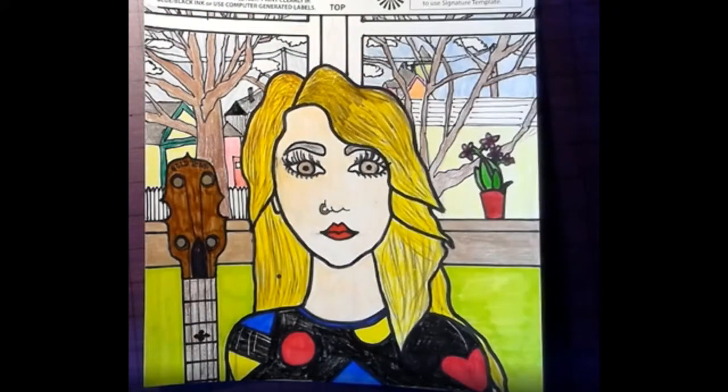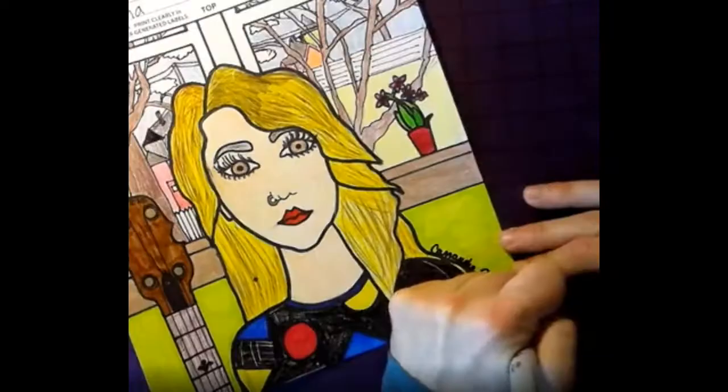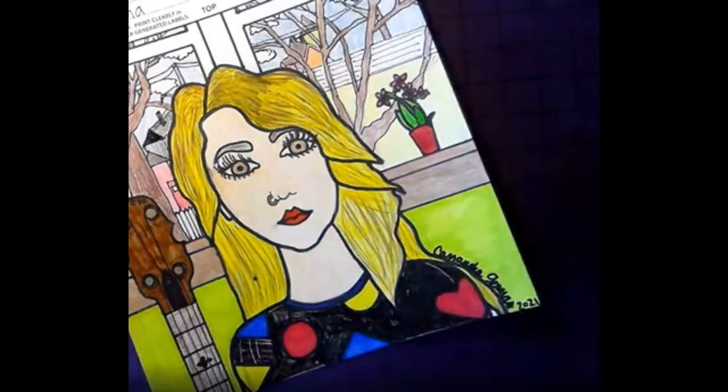When you are totally done adding all your details and color and background, you can go ahead and sign your self-portrait. So I wrote my name and then 2021.